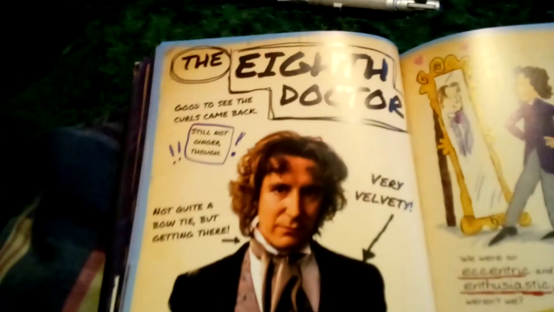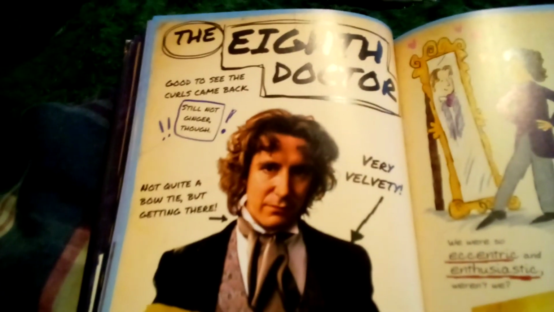Then there's the 8th Doctor, played by Paul McGann. Just so you know, another fun fact, that Lego TARDIS you see up there, the dark blue one, not the bright blue one, I'll explain that later.